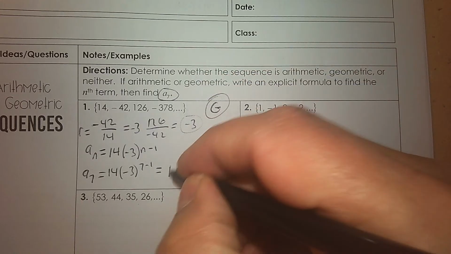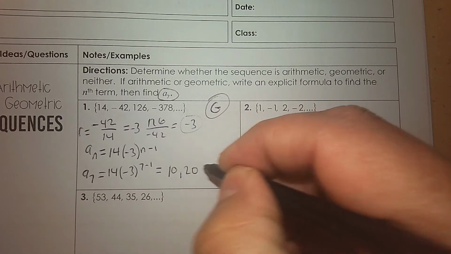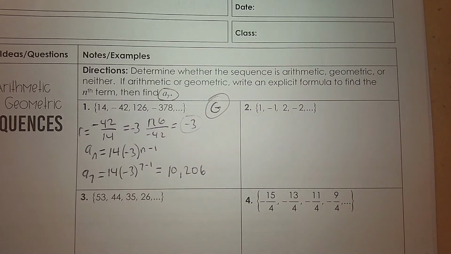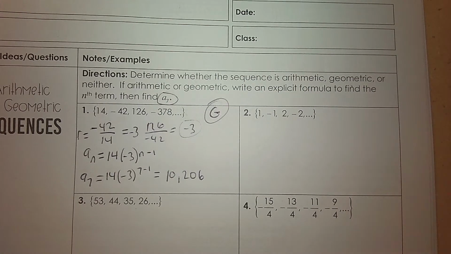And did you get 10,206? Are we together? Number 2.